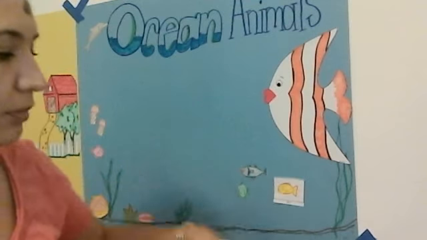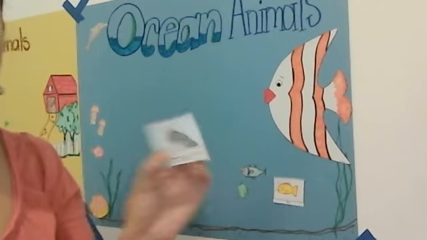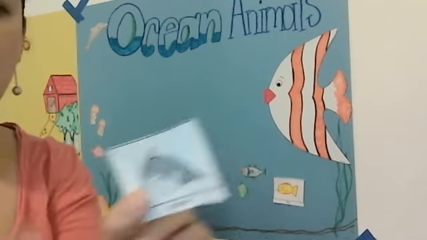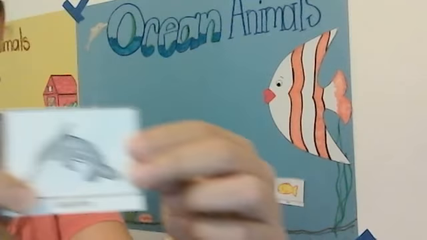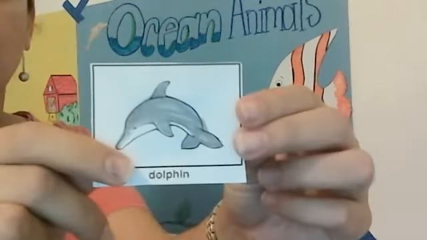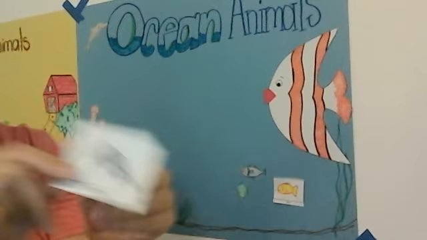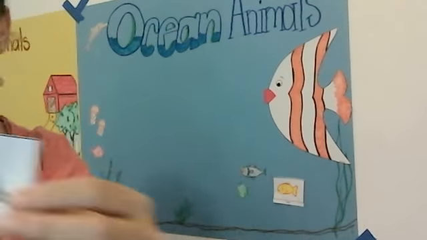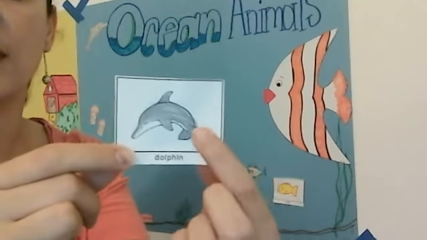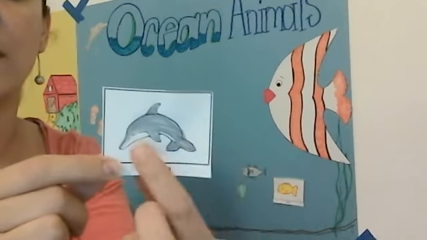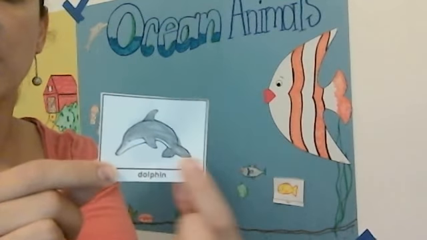So the student's job would be then to classify a second animal. Okay, this would be a dolphin, and they are labeled. It says dolphin. The job of the student is then to look at the animal and classify it, whether it is a farm animal or an ocean animal.